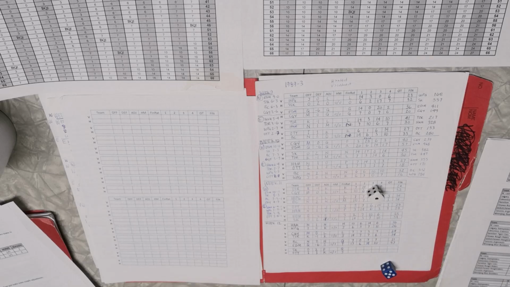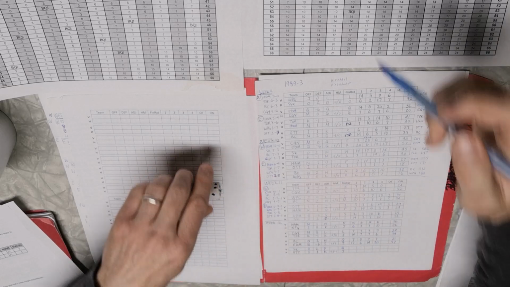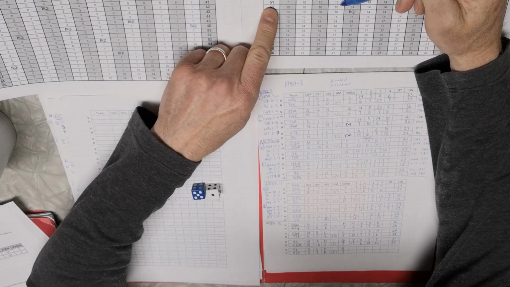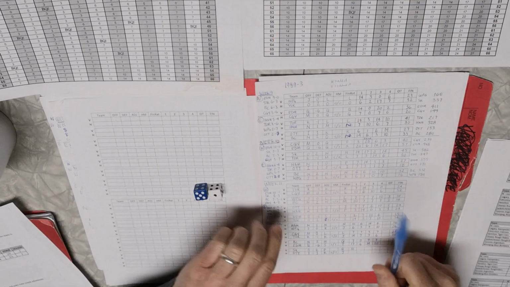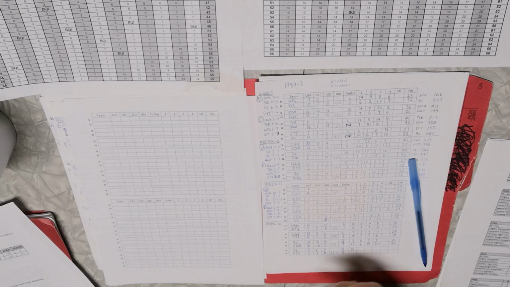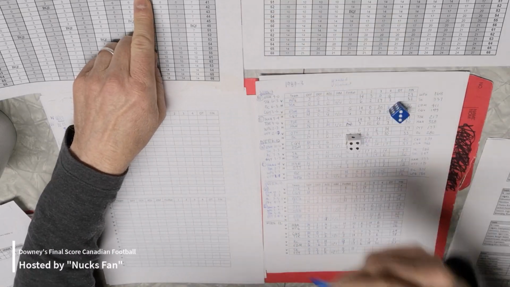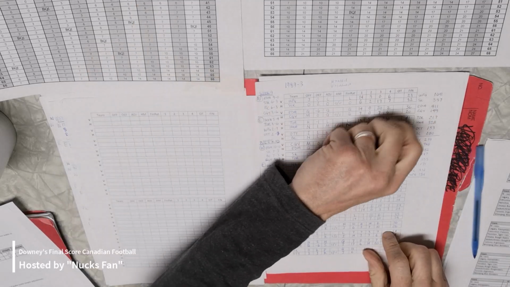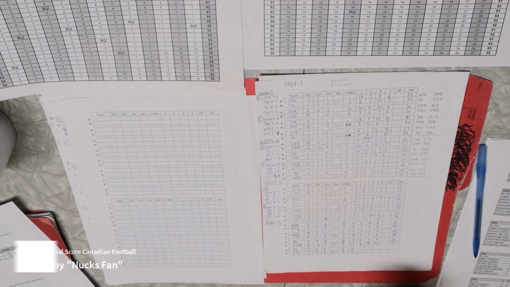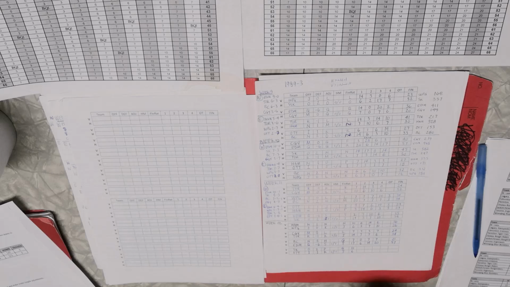So Saskatchewan, 51, Q51. That's 10 points. Ottawa, J34. 6. All right, Saskatchewan takes the lead, 10-6.